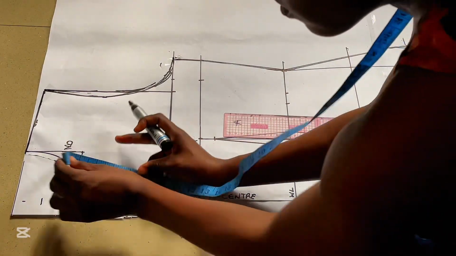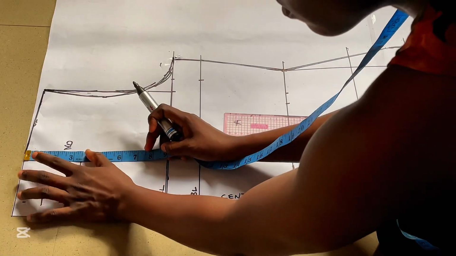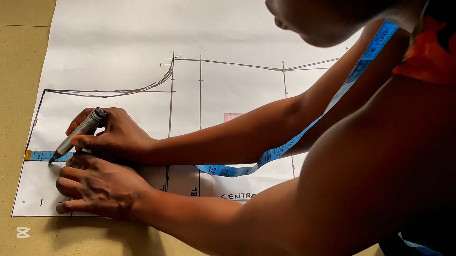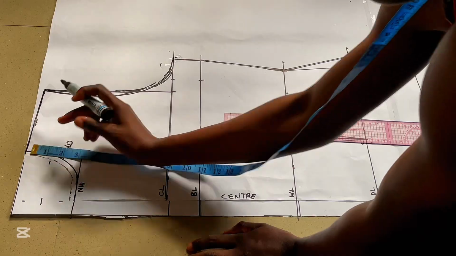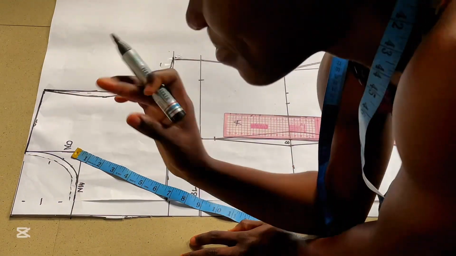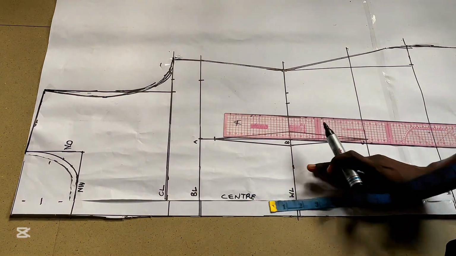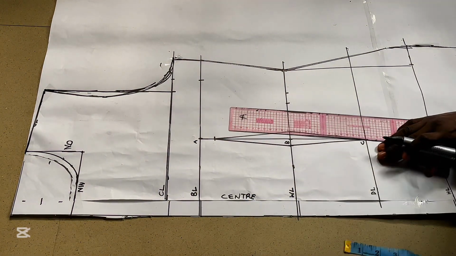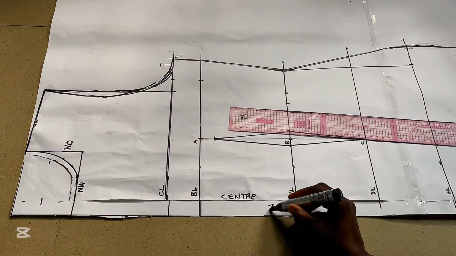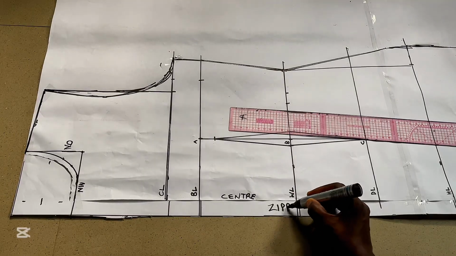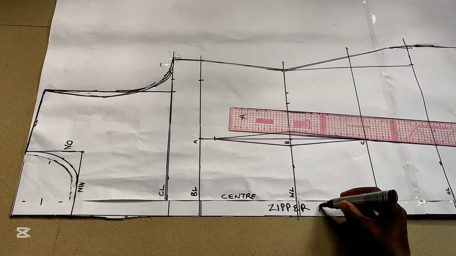Now for the back here, for the deepness of this neck, we're going to be using 1.5 inches deepness, because this, as you see in the video, is actually a very closed neck. So the wider the neck you want, the wider you are going to do. But take note that someone that is slim will not need more than a 7-inch wideness of neck.